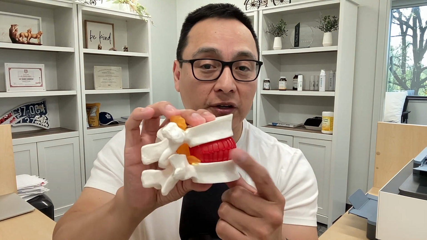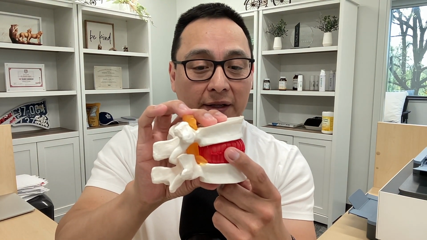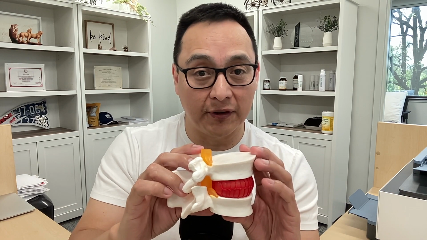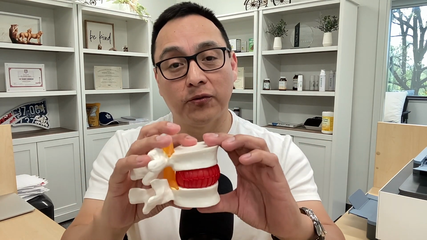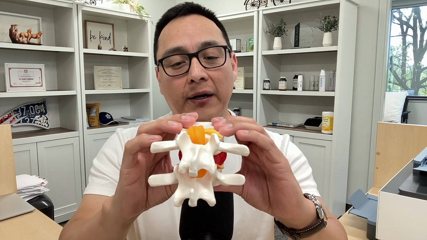So, unfortunately, our discs are affected by that. And so, we want to conserve our discs as much as possible so we can keep moving, because that's part of the function of a disc, to cushion and to provide movement to our spine, right? So, it's very important that we take care of our discs.